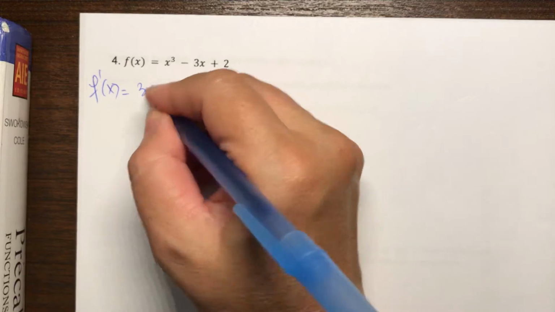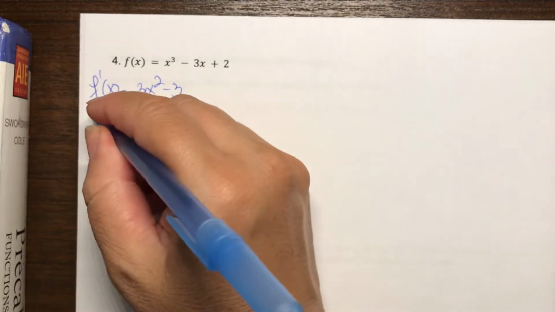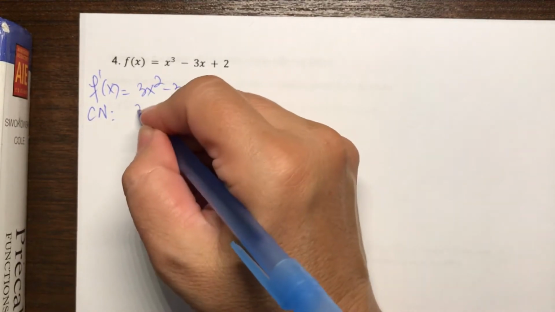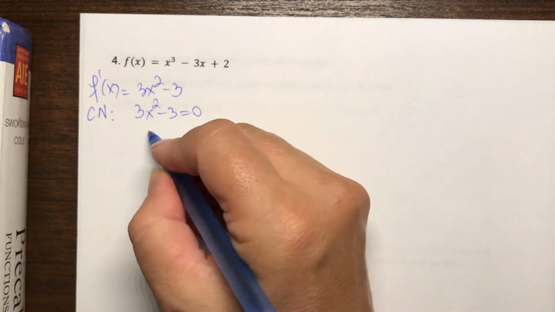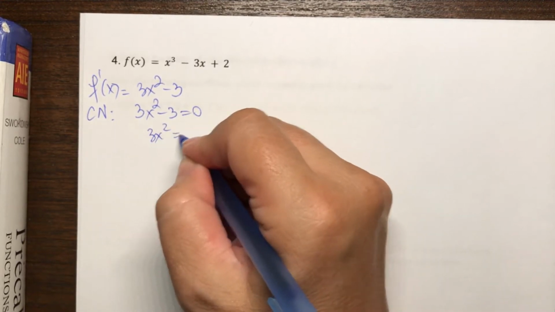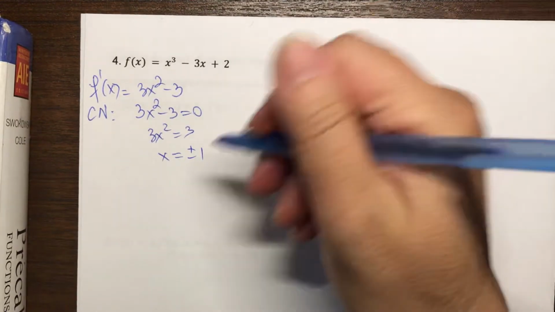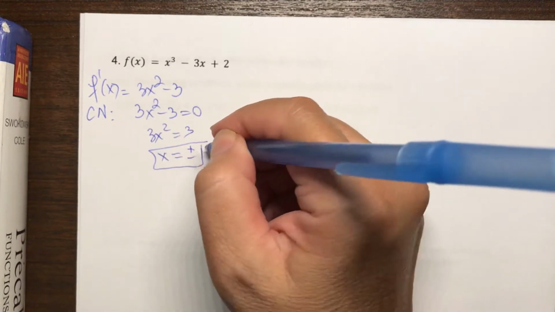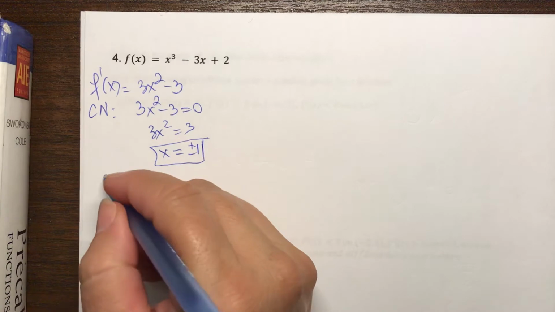It's 3x squared minus 3, yes? Find the critical numbers, right? How? Set the first derivative equal to 0. Solve this quadratic equation easily. X will equal plus minus 1, right? Divide by 3, take the square root, easily done. So these are your two critical numbers. Make a sign diagram.